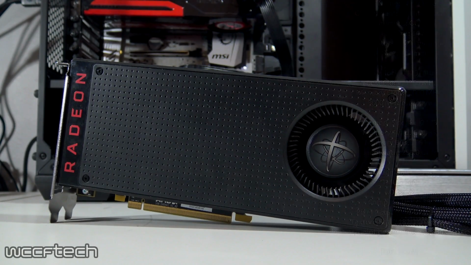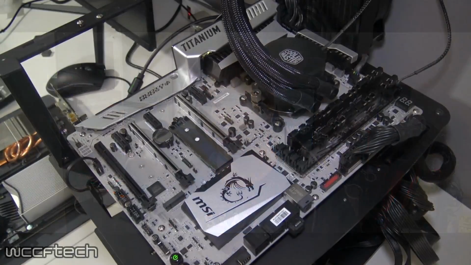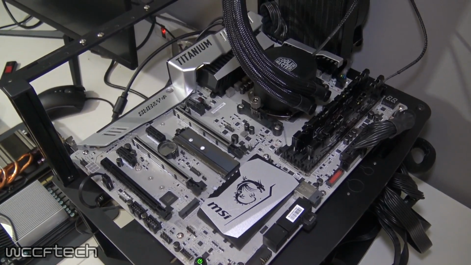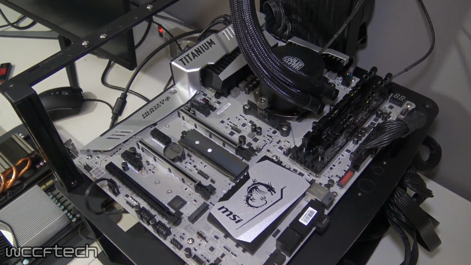What does all this mean in games? So we tested it on the X370 test bench that we have with the Ryzen 7 1700 running at 3.9 gigahertz with 16 gigs of DDR4 3200 megahertz RAM with the G.Skill Flare X kit.